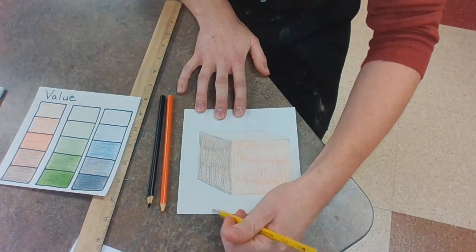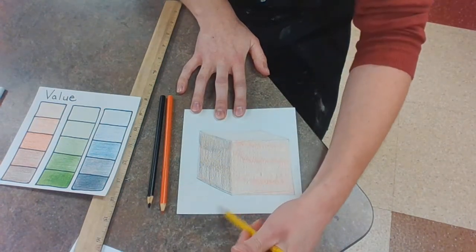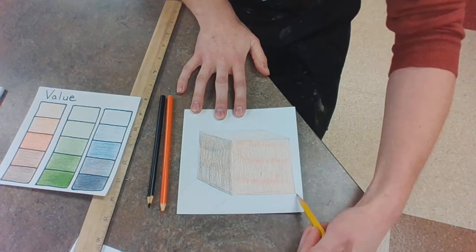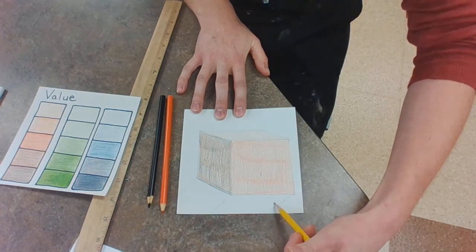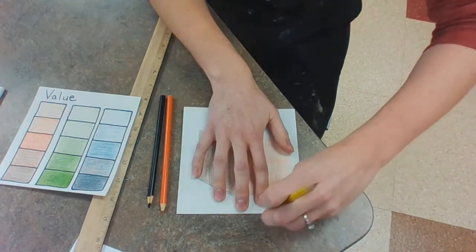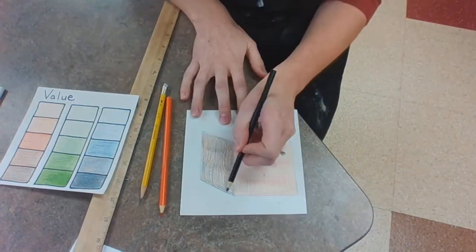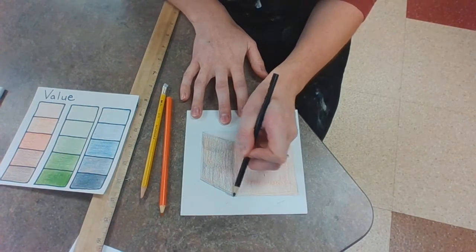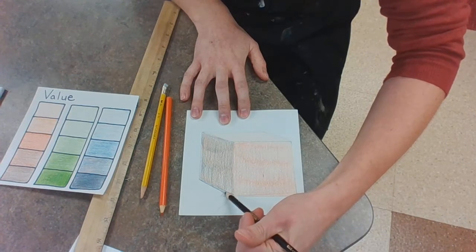So my lines for my shadow are going to come this direction and go off the page. And then I might also have a lighter shadow over this direction. The darkest part of my shadow is going to be right at the base of the cube here. So this is where I'm going to add some black to it.